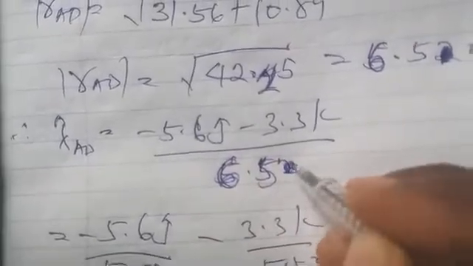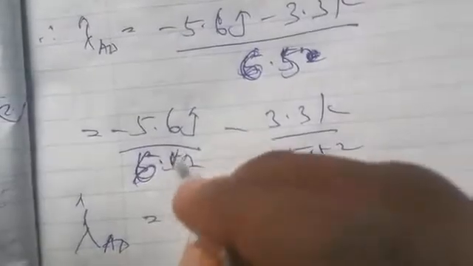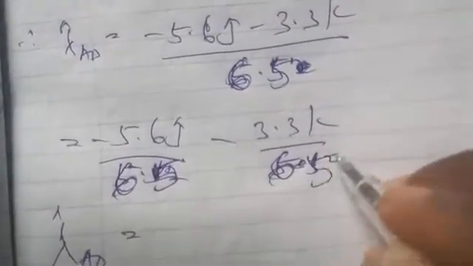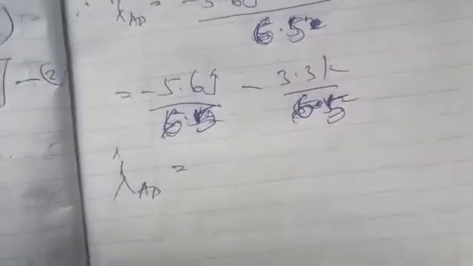Sorry for that error. So we'll go with 5.6 divided by 6.5. That gives us minus 0.86j, and minus 3.3 divided by 6.5 is minus 0.51k. So we'll have this to be the unit vector.